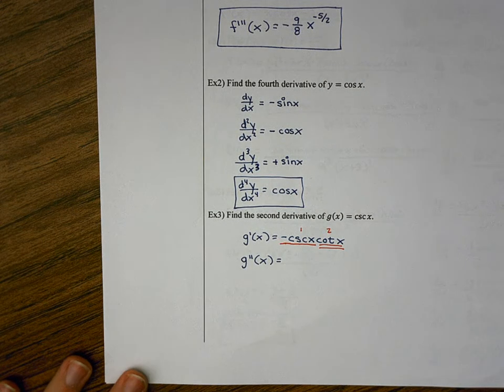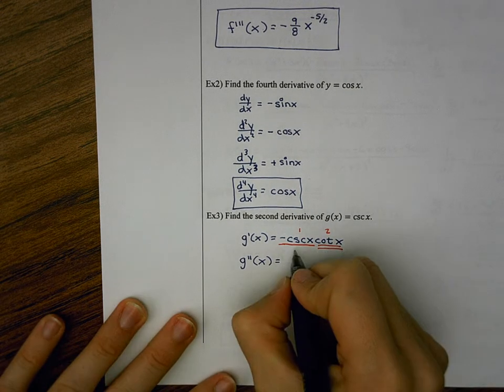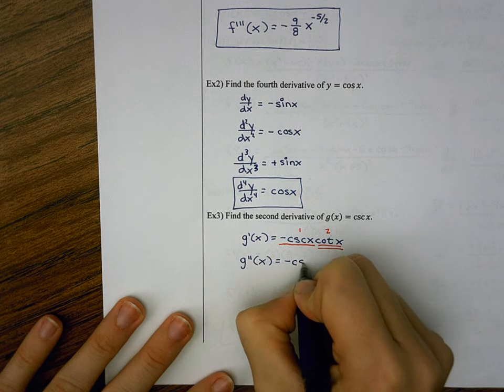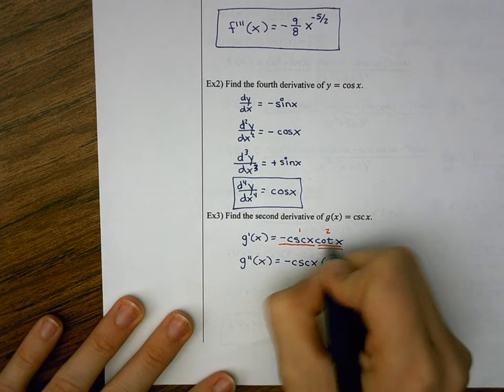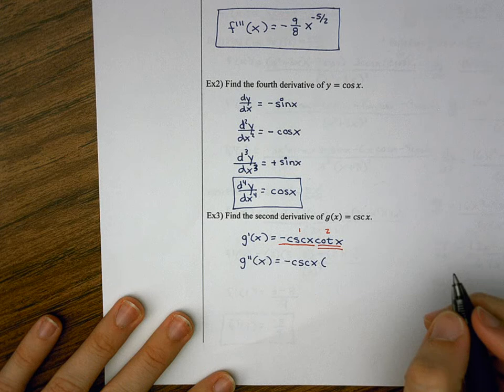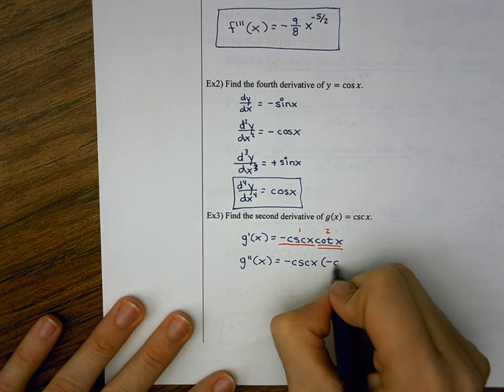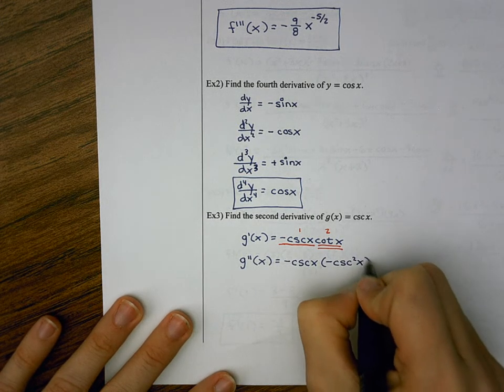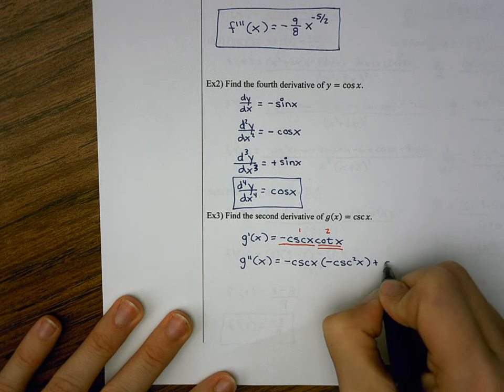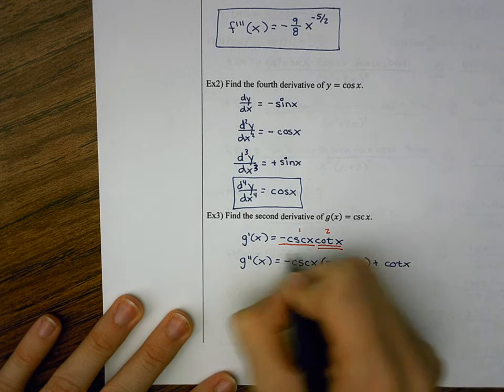Okay, so 1d2 plus 2d1, we have 1 negative cosecant x. d2, what's the derivative of cotangent? Negative cosecant squared x plus 2 cotangent x. d1, what's the derivative of negative cosecant?